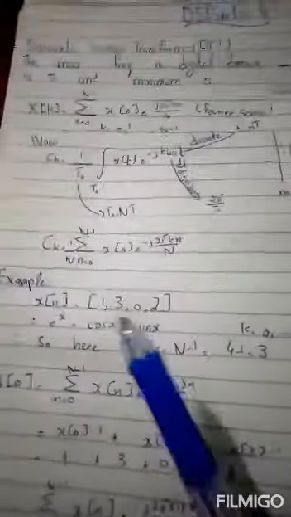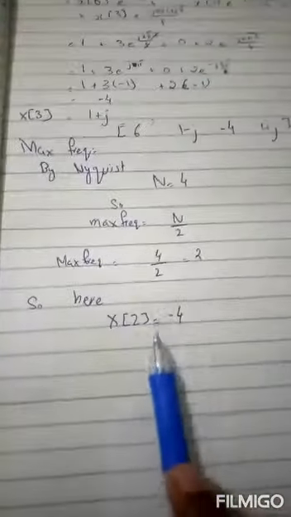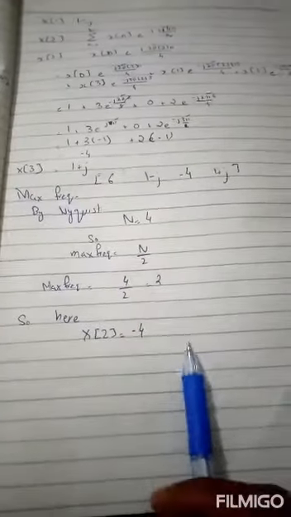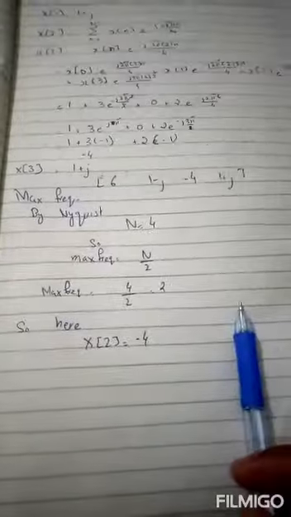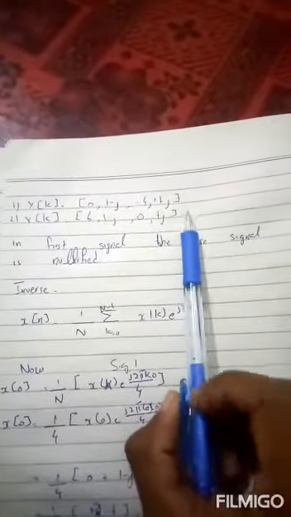And what is the value of 2 here? Here we got minus 4, so the maximum frequency is minus 4. So the maximum frequency of this time domain and frequency domain is minus 4. Now here I have done some changes with the given signal. In the first one we have nullified the base signals, and in the other we have nullified the extreme signals.